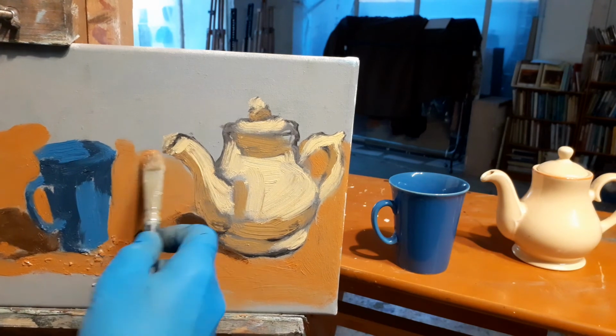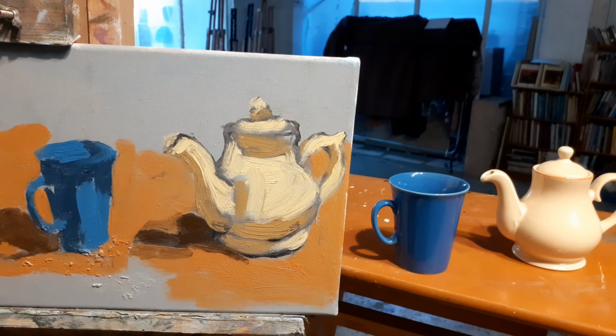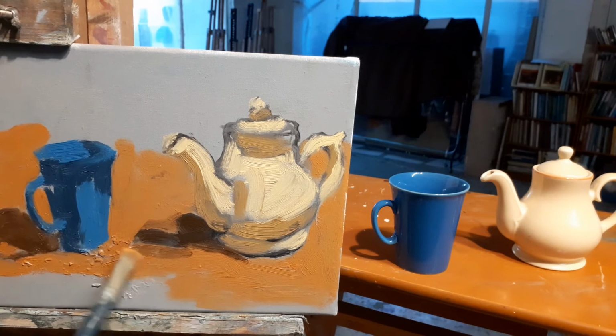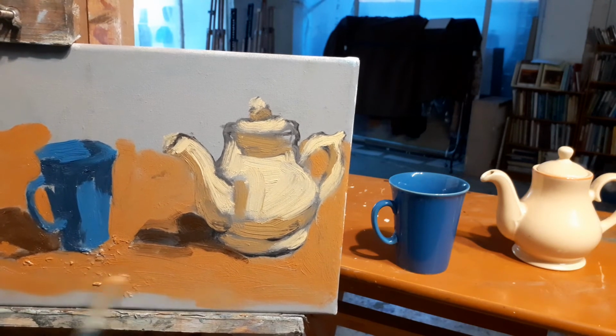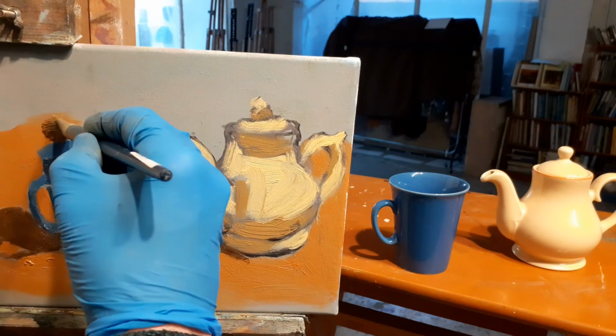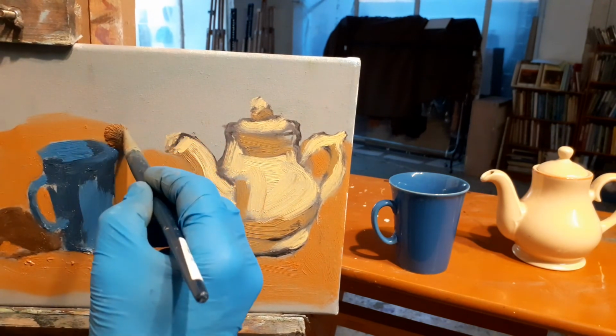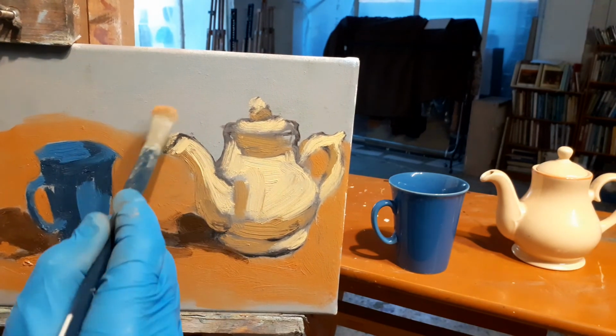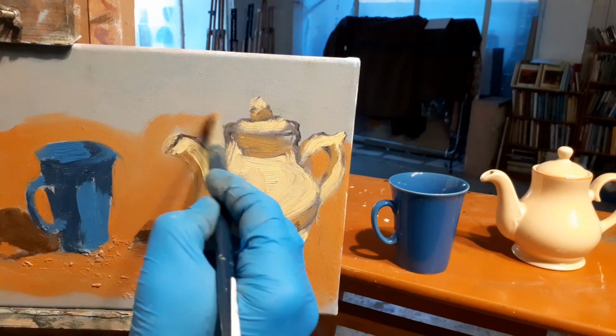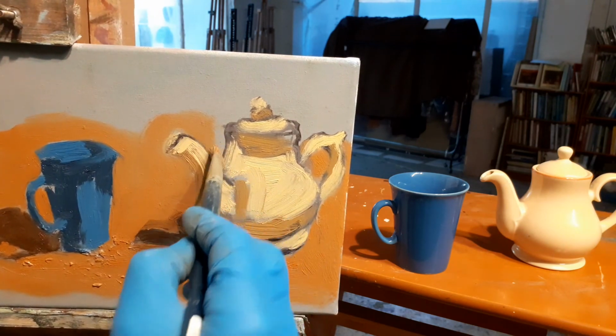So there we go, I'm more or less done with my still life. A lot of that isn't new, but it's sometimes worth seeing these things and having them as an explanation of the basics.